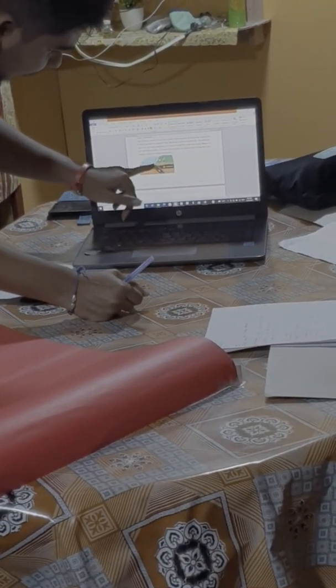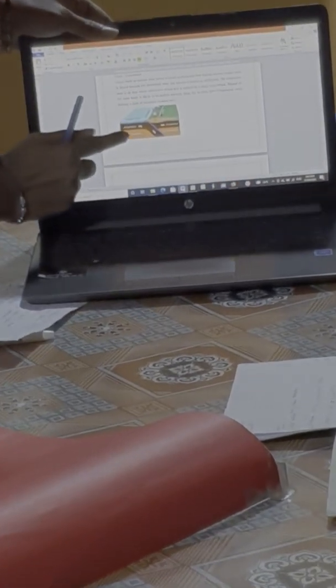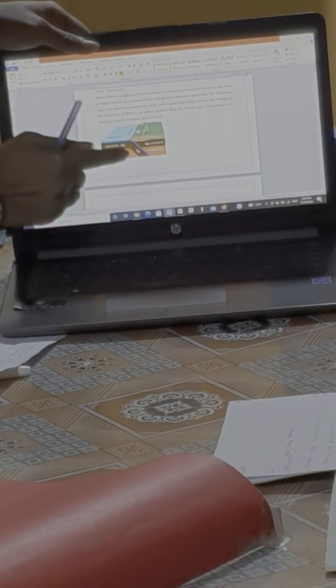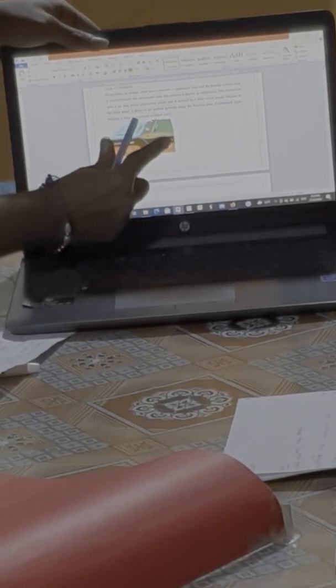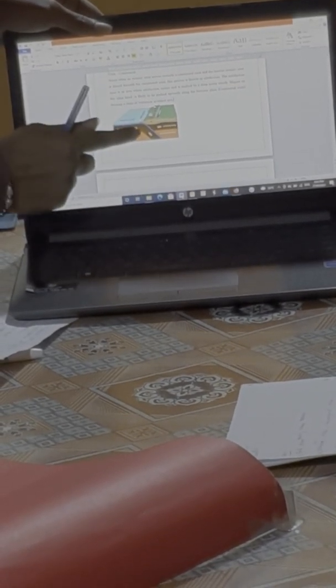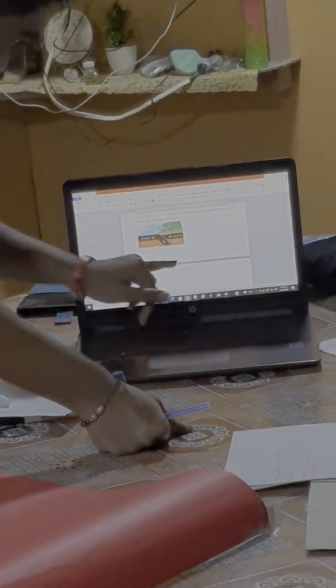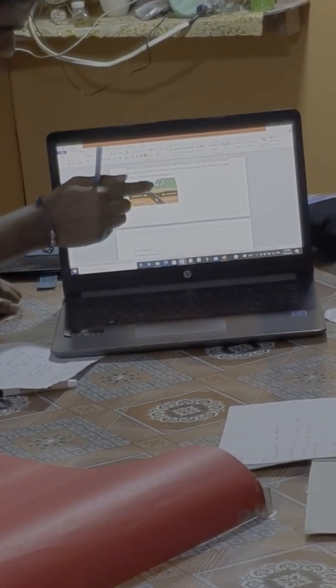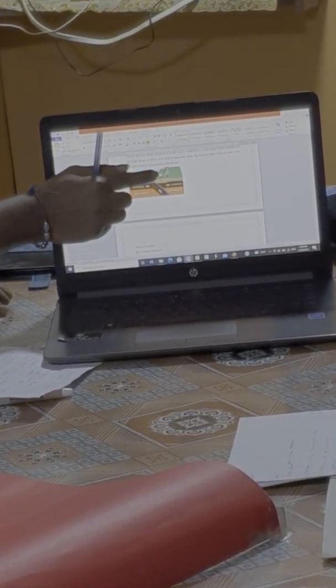You can see in the picture. So this is the oceanic crust and this is the continental crust. So when they are moving towards each other, the oceanic crust subducts, meaning it sinks down because it is heavier. So this is the zone of subduction. That's why a new trench is formed.